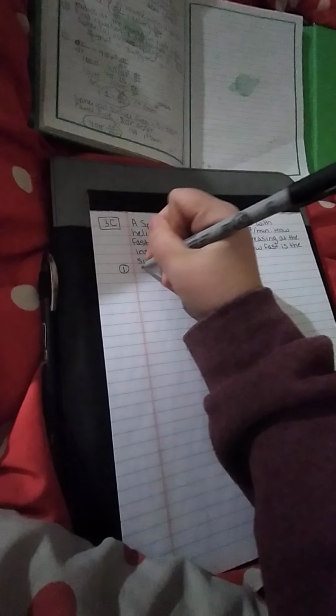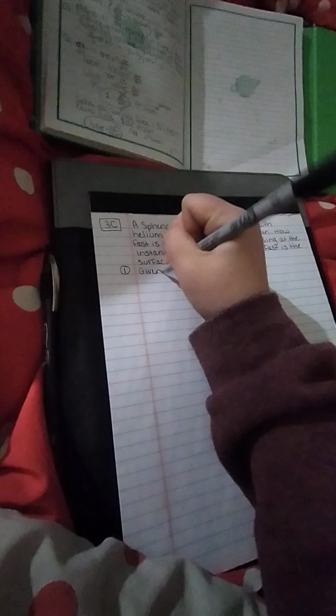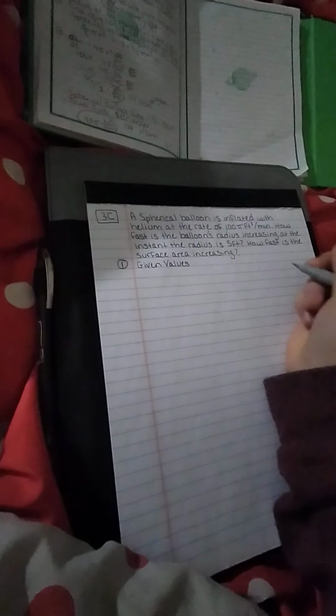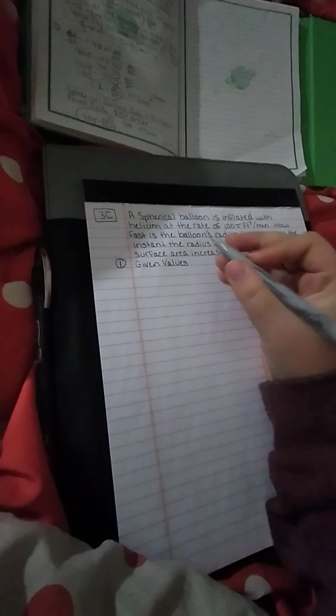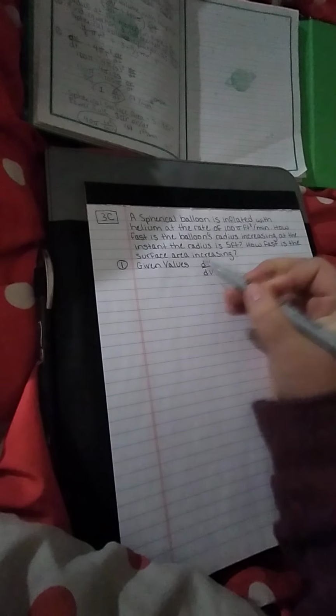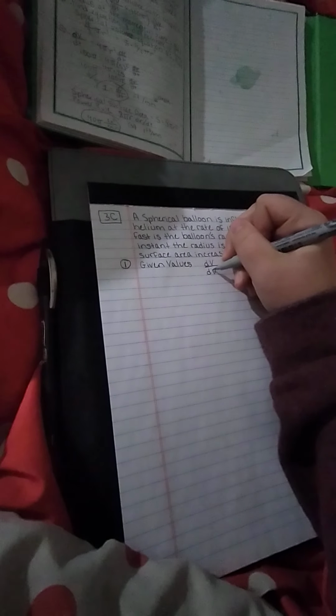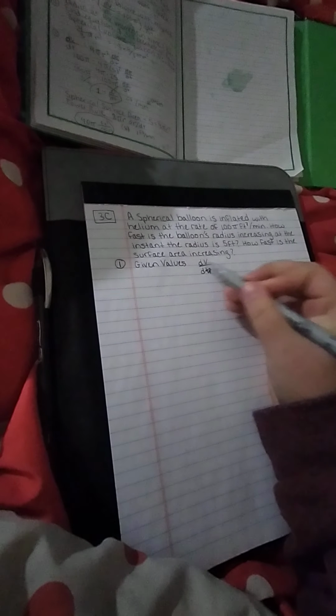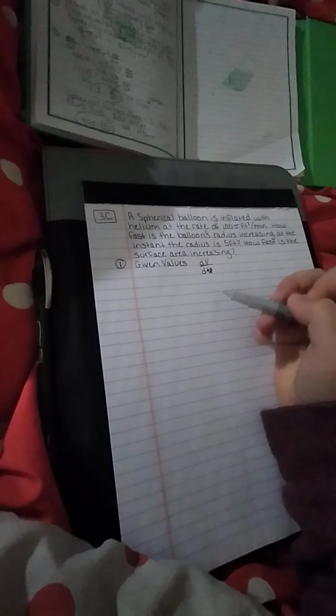So first thing we're going to do is find the given values. This is easy. This is right in the question. So, given values. We have the change in volume with respect to time right here. So, delta volume over delta time. Delta is just Greek for change. So, change in... Oh, oops. I wrote volume twice. I definitely meant time. Change in volume over change in time.